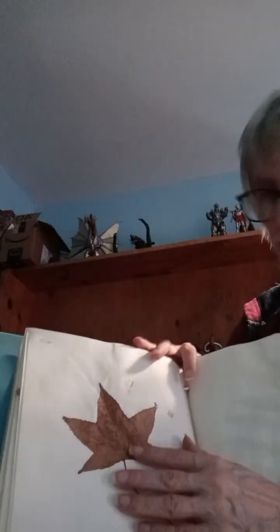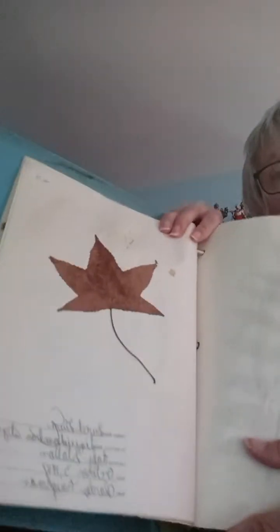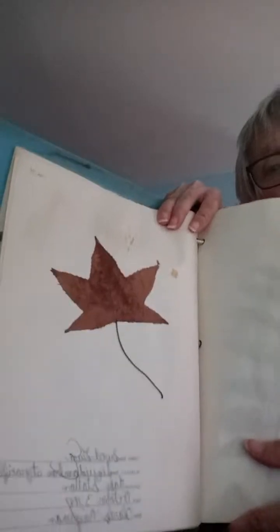This is sweet gum. And I think the reason they call it sweet gum is the sap.